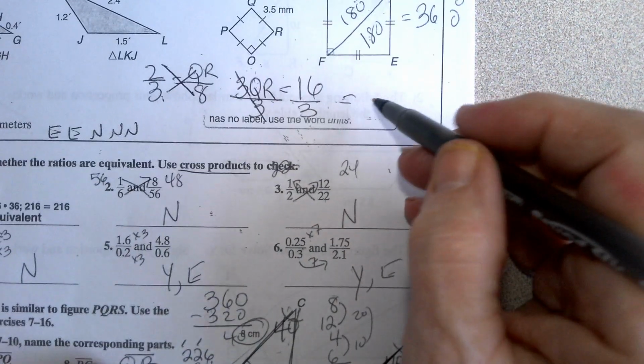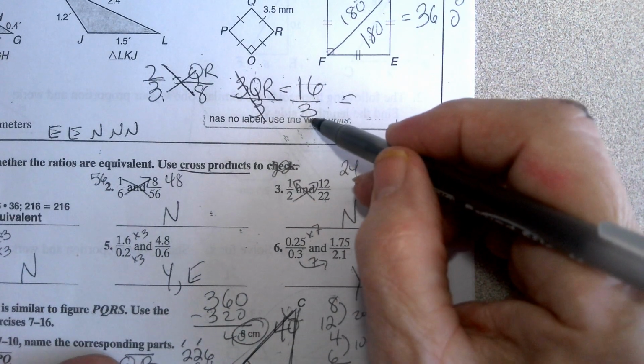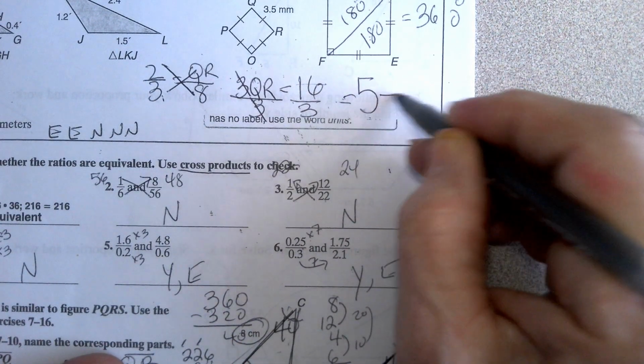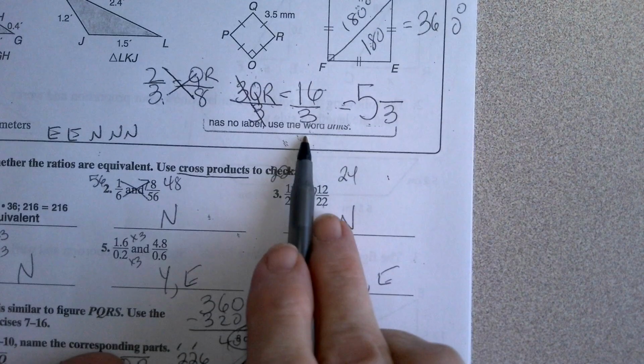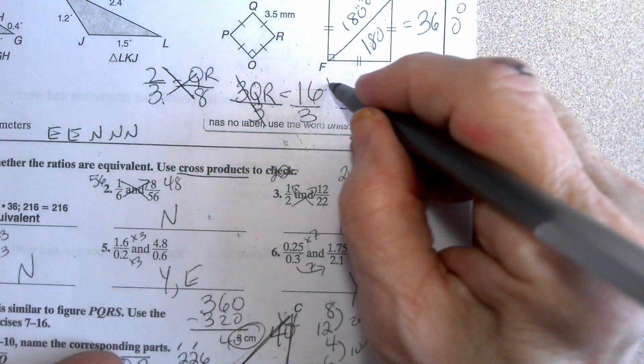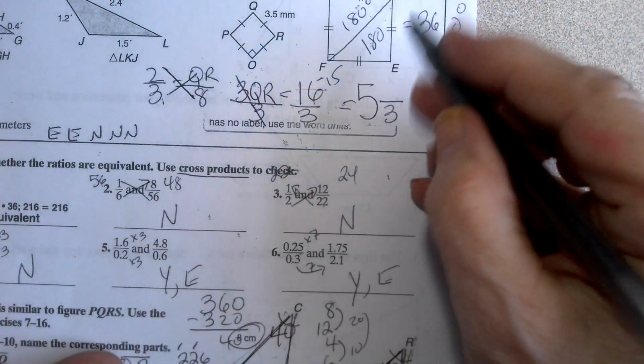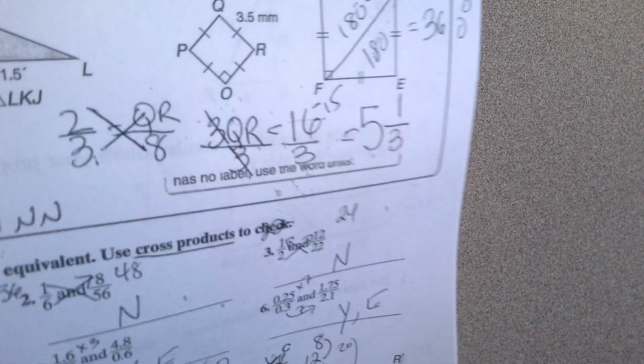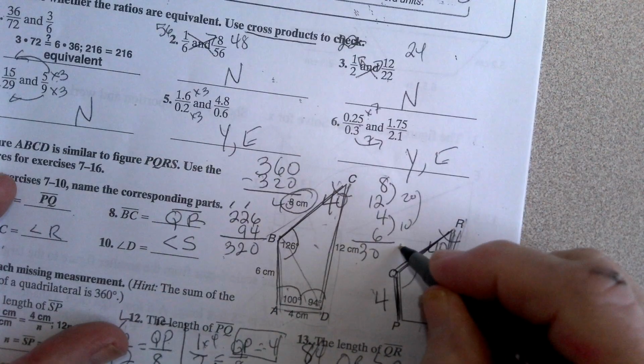And so we'll leave it as fraction form. 16 divided by 3 goes about how many times? 5 times. And so 5 times 3 is 15, and I've got 1 left over. So that side, that QR side, is 5 1/3.